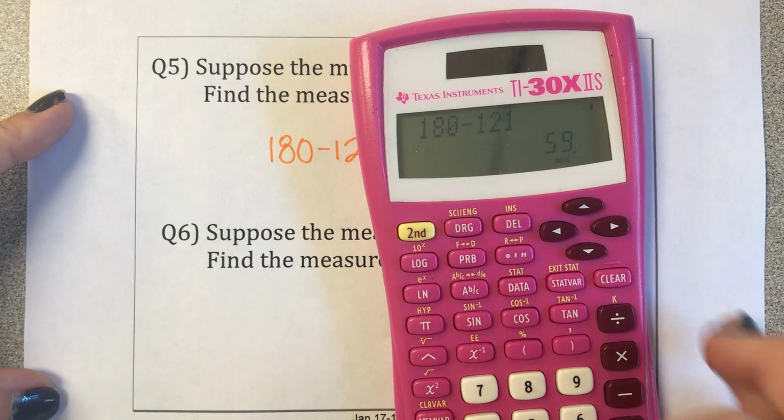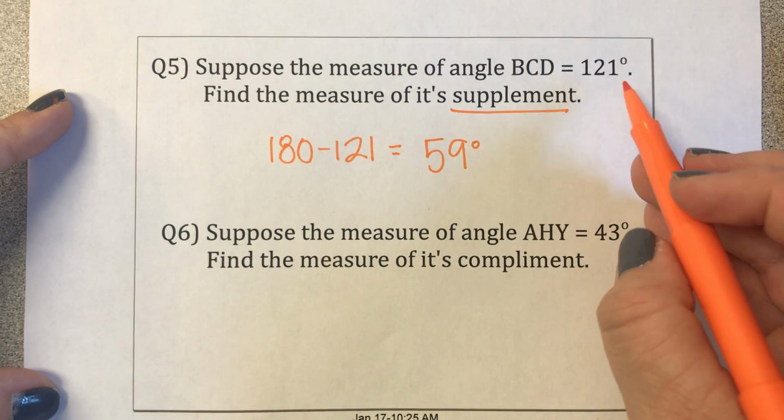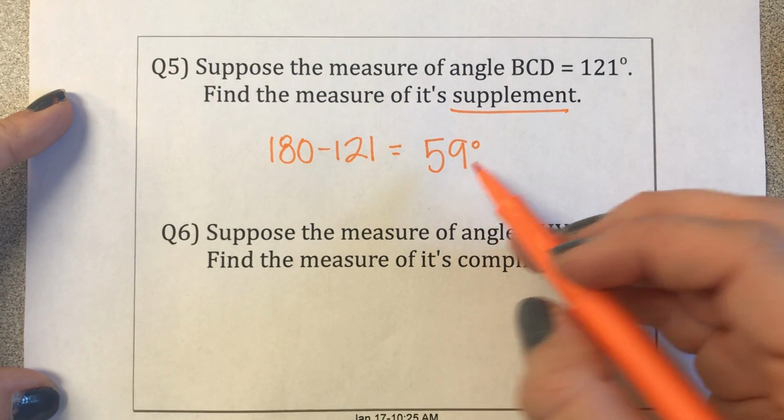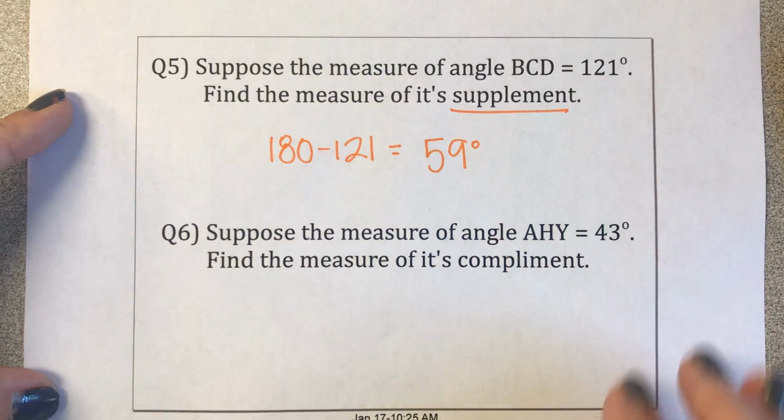And I get 59 degrees. So if angle BCD is 121, its supplement would have to be 59, because when you put them together, we want them to be 180.